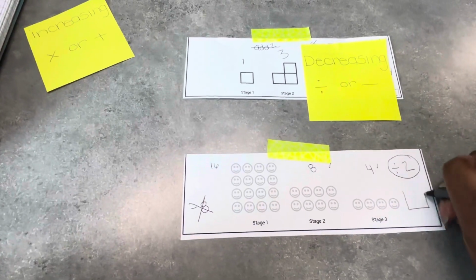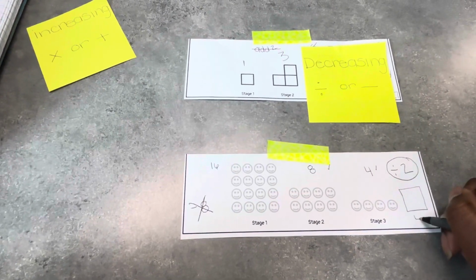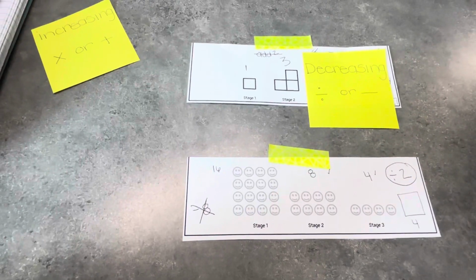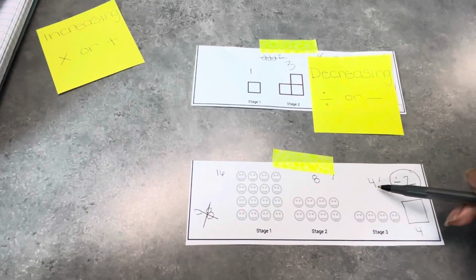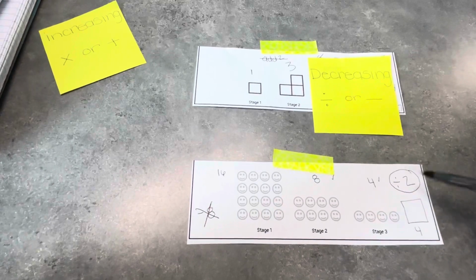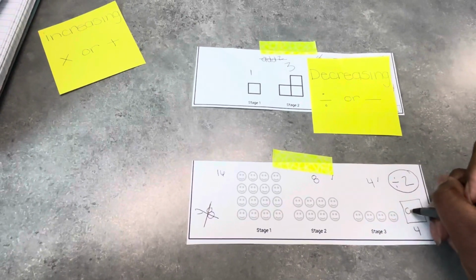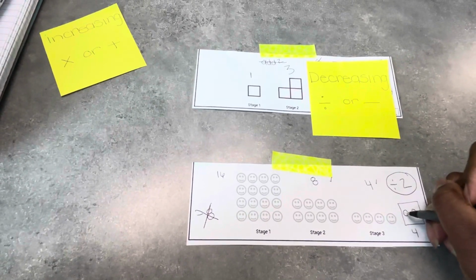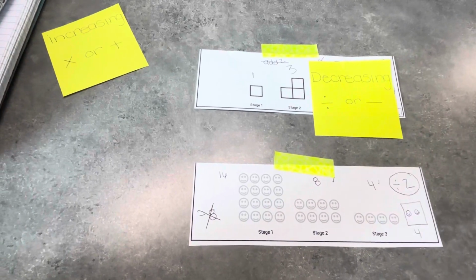Now let's think, if we were doing stage 4, how many smiley faces would be in stage 4? So let's look. We had 4 in stage 3. I need to divide by 2. So that means I would have 2 smiley faces.